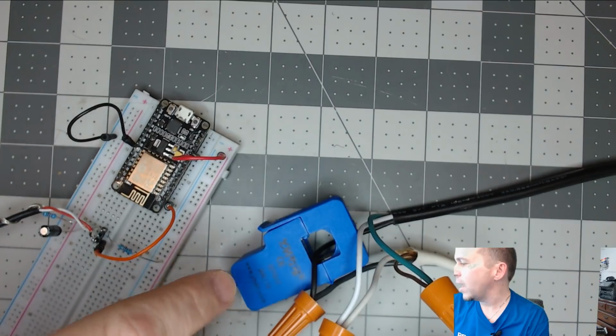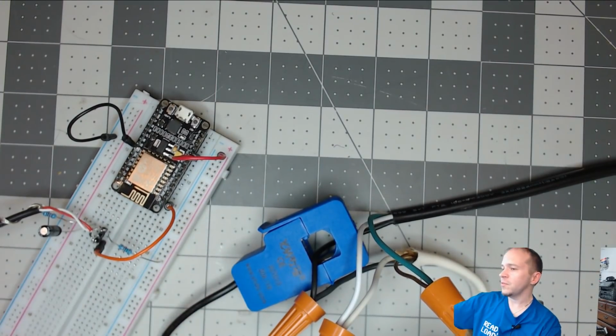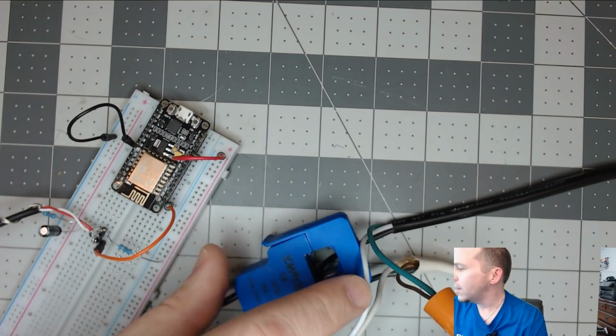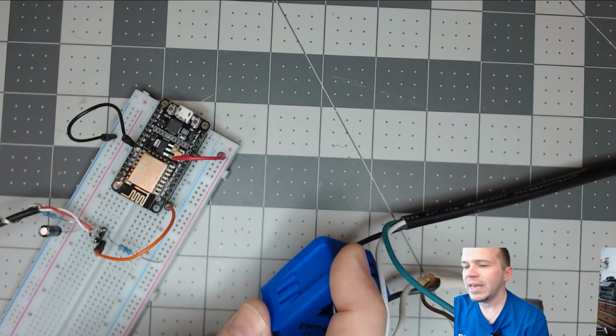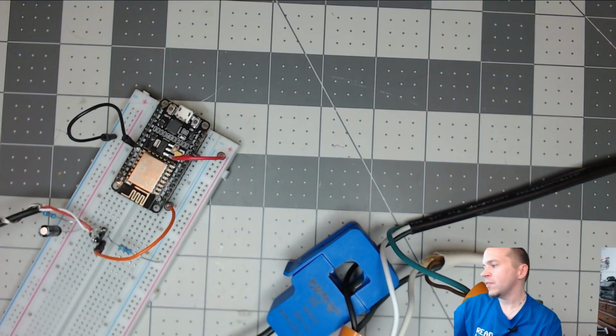You can get these all over the place, whether off AliExpress, Banggood, or Amazon. They're split core current transformers. I'll just stick to SCT, right? What you want to do is put it around one leg of the dryer plug, on the inside of the dryer, and I will be covering this pretty soon, so keep an eye out for that.